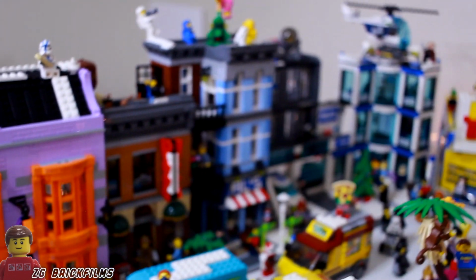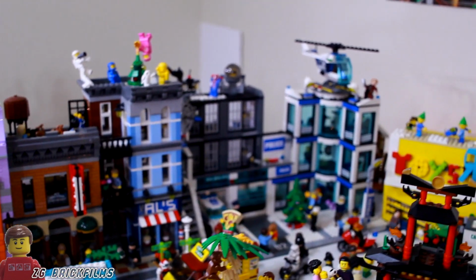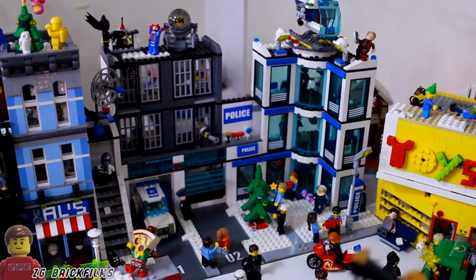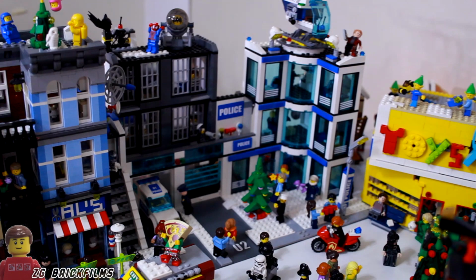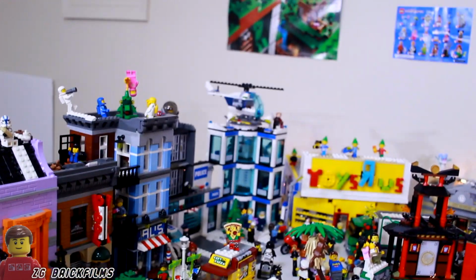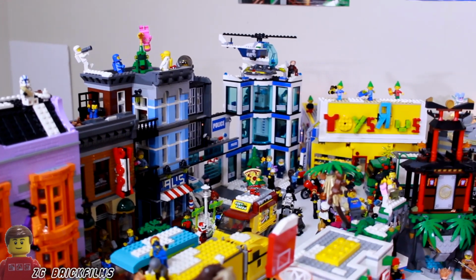Now, I'm not entirely happy with how the street is set up, especially with the police station. I feel like you don't see as much detail in the police station as I would have liked. I think if you look at it from this angle, which is what I'm talking about, you just don't see as much of the police station as I would have liked you to see. So I might have to rearrange that.